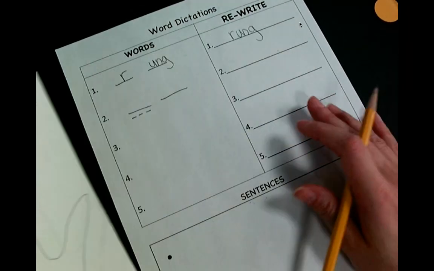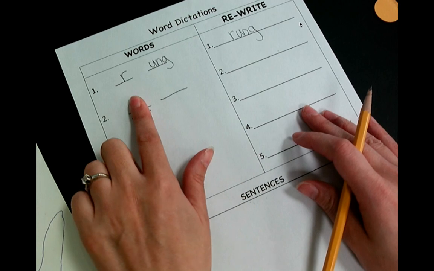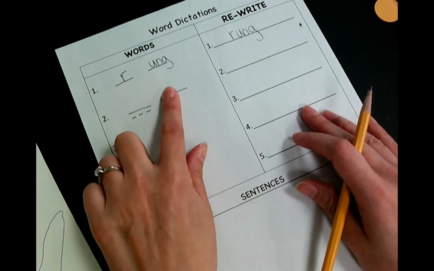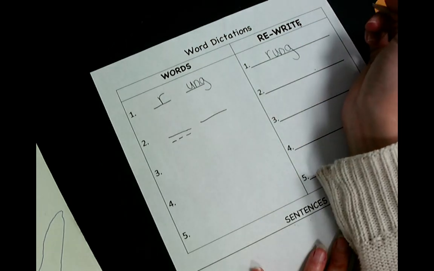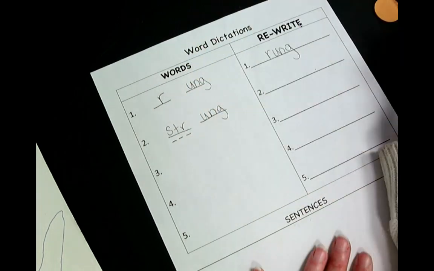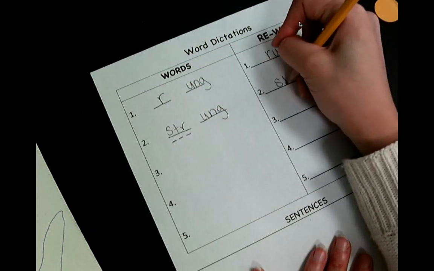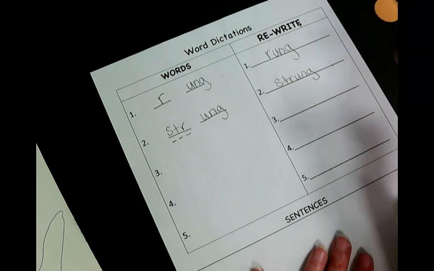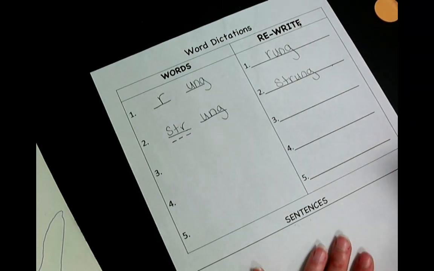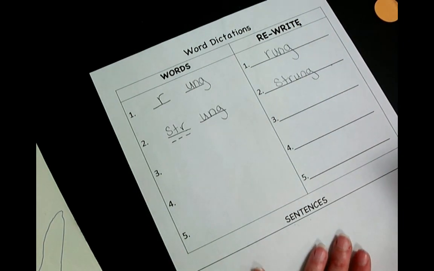Strung. Write it. Did you get strung? Rewrite it. If you did, we're going to do 3 more.